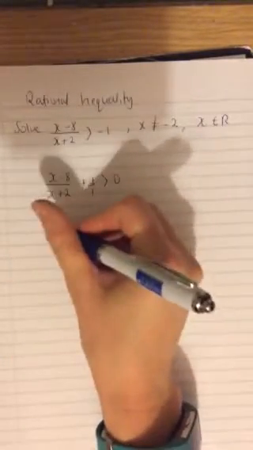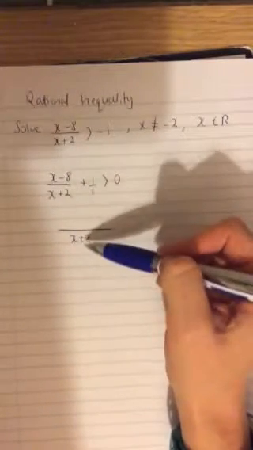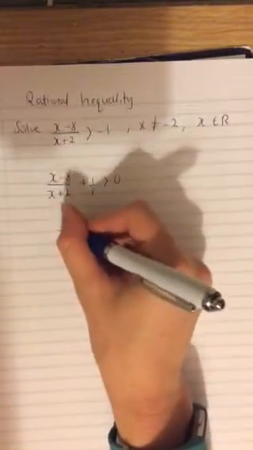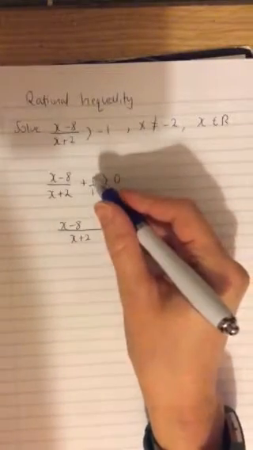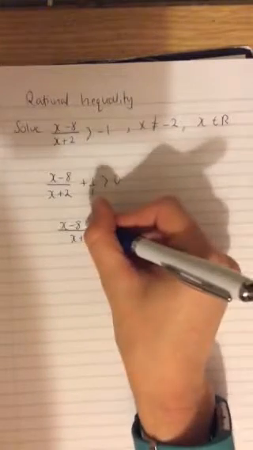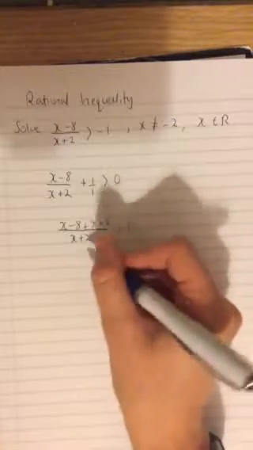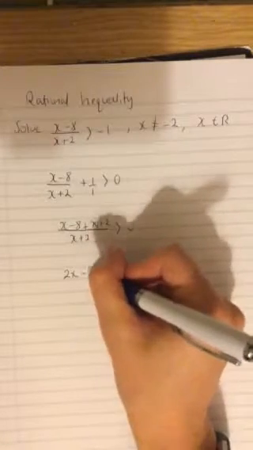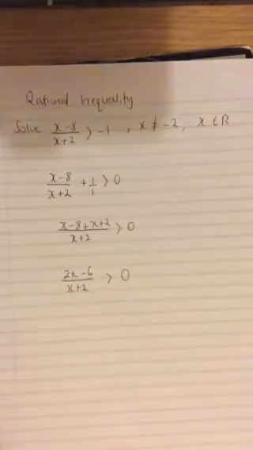So we have x + 2 as the denominator. For the numerator, x + 2 divided into x + 2 gives you just 1, so it's 1 times x - 8, which just stays as x - 8. Then 1 multiplied by x + 2 again just gives us x + 2. And that's all greater than 0. We need to simplify this numerator: x plus x gives me 2x, and minus 8 plus 2 gives me minus 6. So we have (2x - 6)/(x + 2) greater than 0.